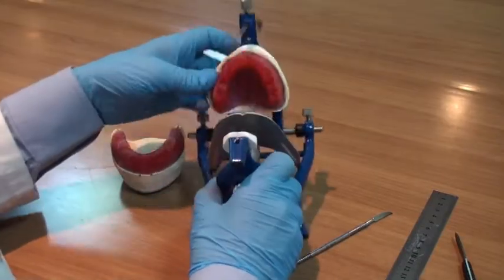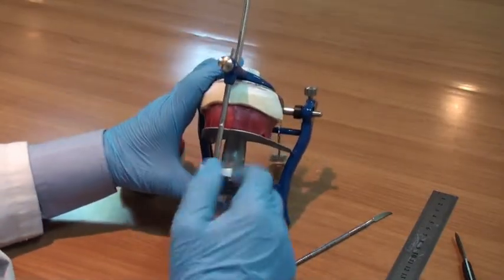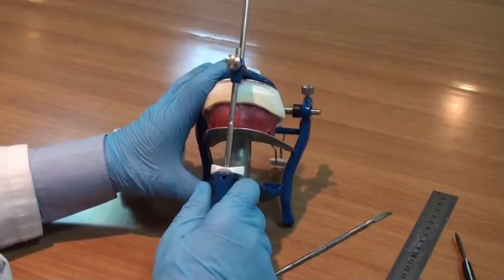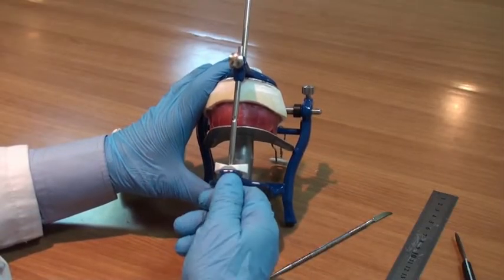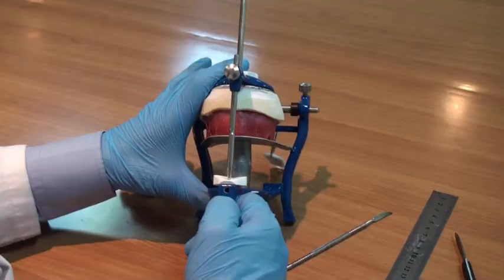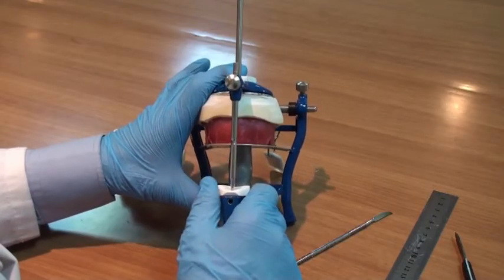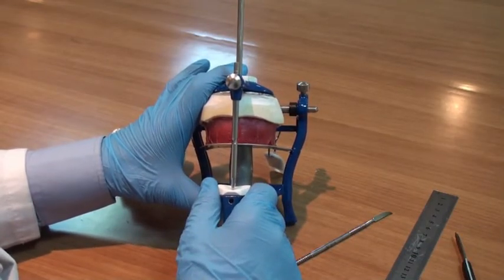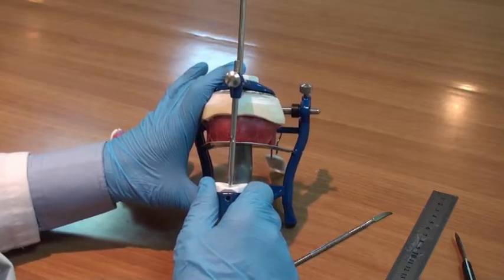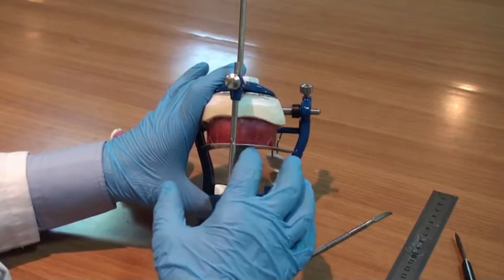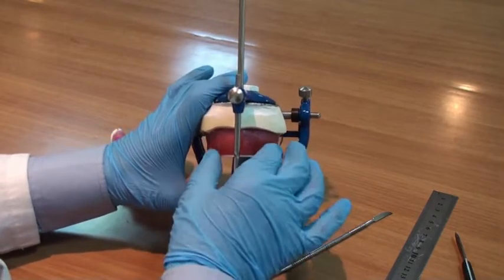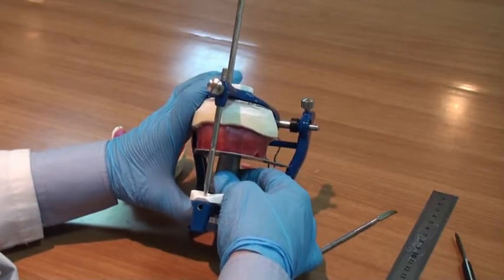Now this will coincide exactly with the occlusal plane established and registered by the wax rim. Preservation and protection of the proper occlusal plane established at the maxillary wax rim inside the patient's mouth has been secured by the occlusal table.